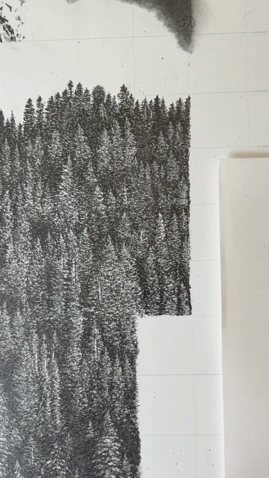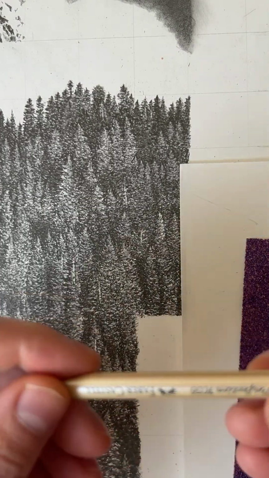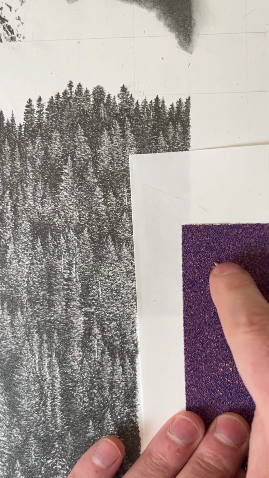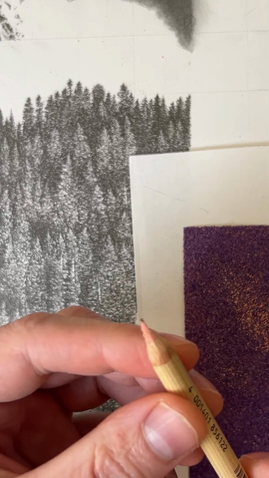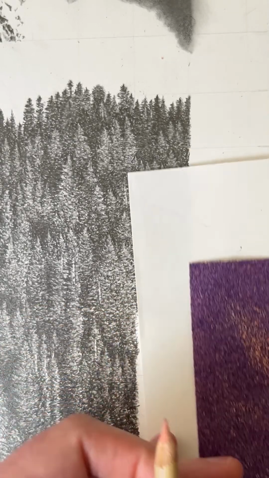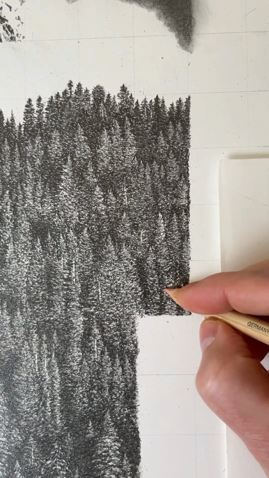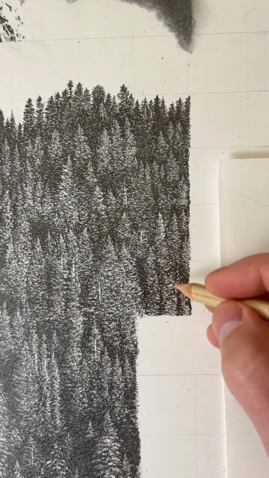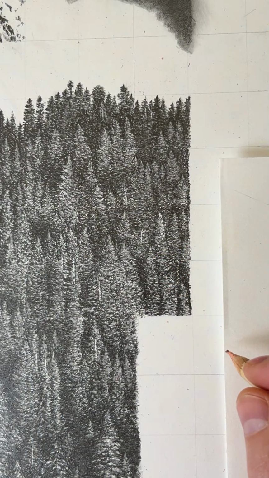So I got to lighten this up a little bit. It kind of became too much of a pattern. I kind of lost focus a little bit. So what I like to do is I take this little eraser and I rough it up on my sandpaper. That creates kind of a rough texture on the end, and that actually enhances the pencil texture because it erases unevenly. And as I've been saying, there isn't a lot of definitive trees. It's more just texture building in this little section we're doing.